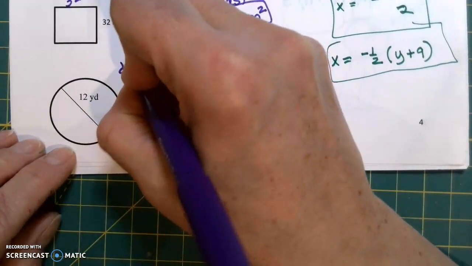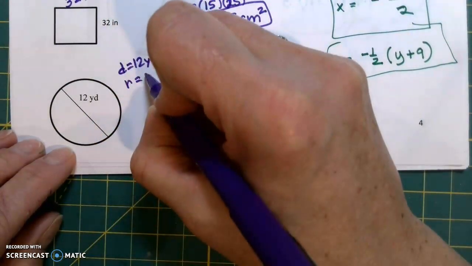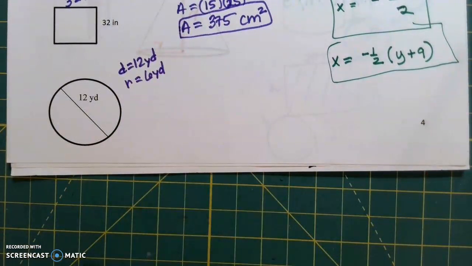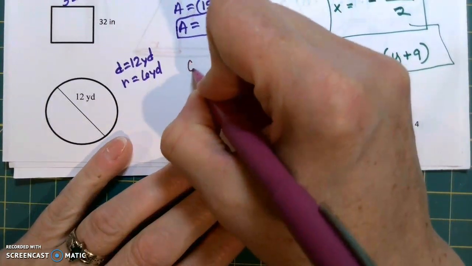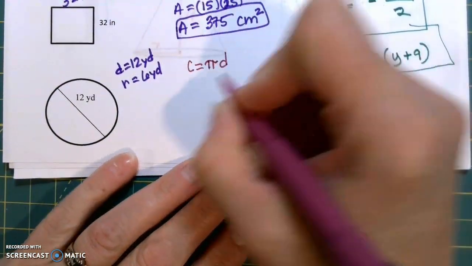So our diameter is 12 yards, and you should immediately decide that the radius is 6 yards, because remember the radius is halfway across. You can use either one for the circumference. There are 2 circumference formulas that you can use, but you can only use radius in the area formula, so make sure you have that. All right, so circumference, we can do pi times d.